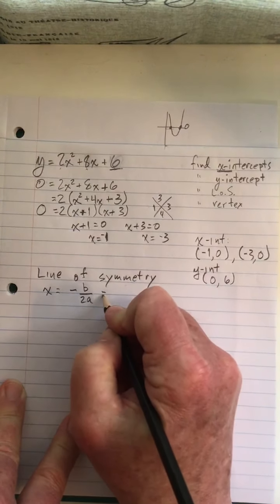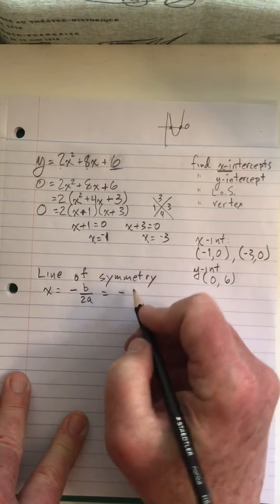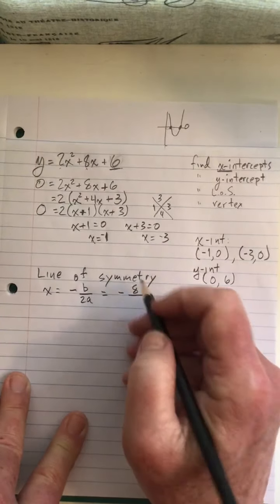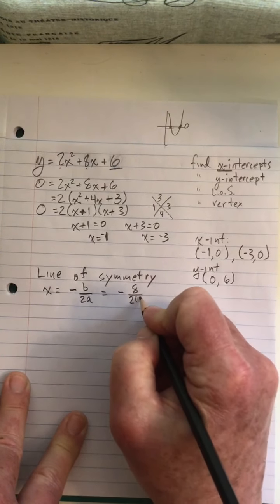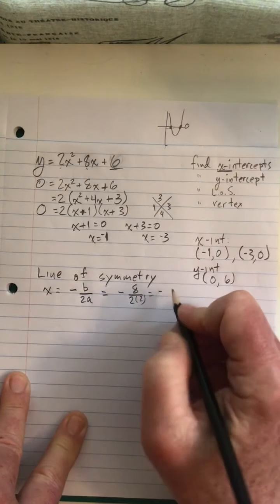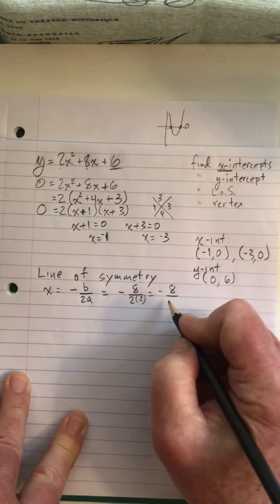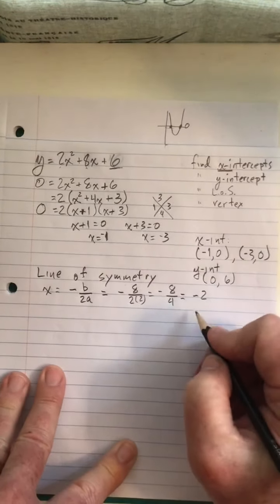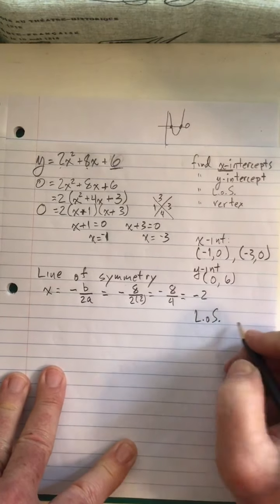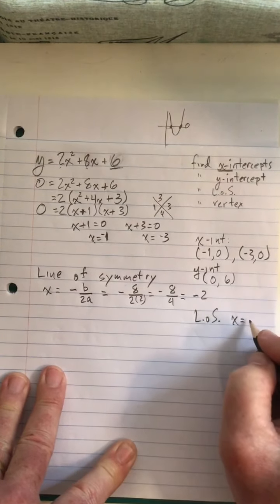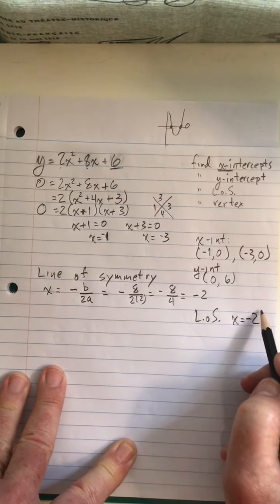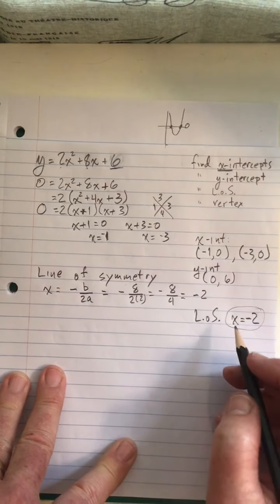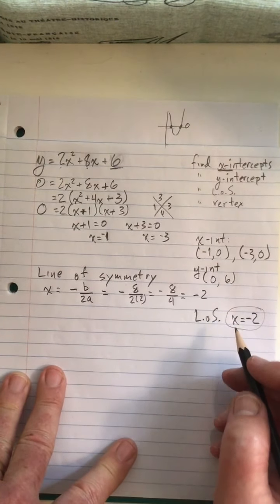So if I take that, negative b, that's negative 8, over 2 times 2. A equals 2, so it's 2 times 2. And so that's negative 8 over 4. Well, it's not so bad. That just equals negative 2. So our line of symmetry is x equals negative 2. That's the line of symmetry for the parabola. It's the vertical line that goes right through the middle, and it happens to go right through the vertex also.